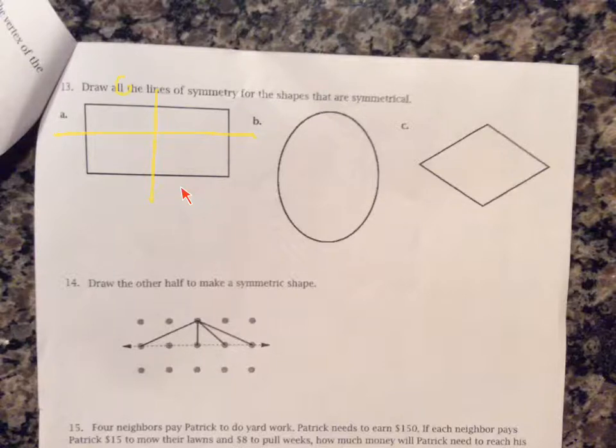Onto an oval, we could fold our oval this way, we could fold it this way, and that's it. It's the same thing as the rectangle. We would run into that issue with pieces of the oval showing once we folded it from the other direction. And then this last piece, we can fold it here, we can fold it here, and that's it.